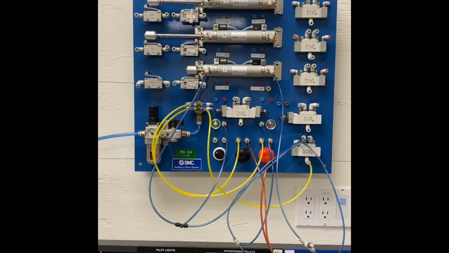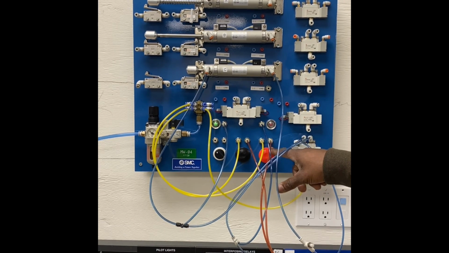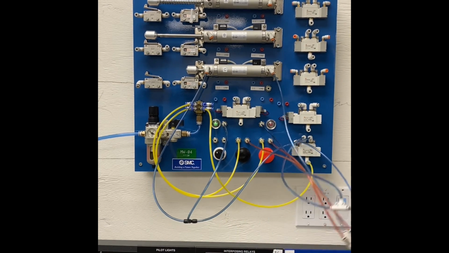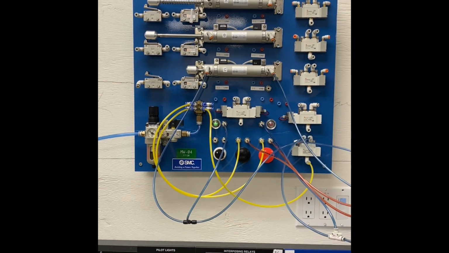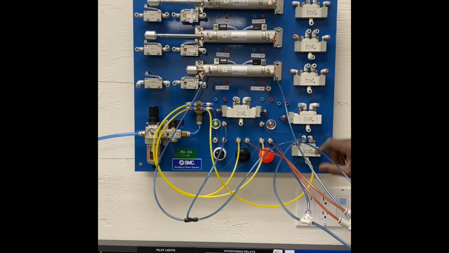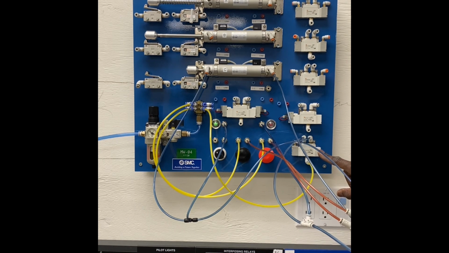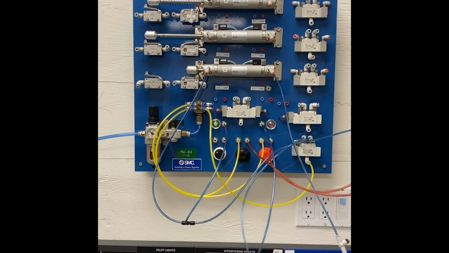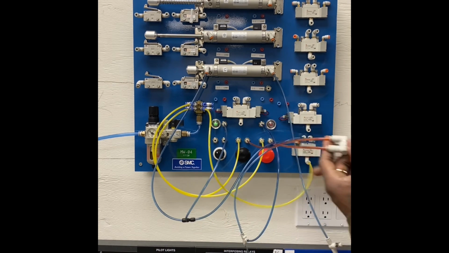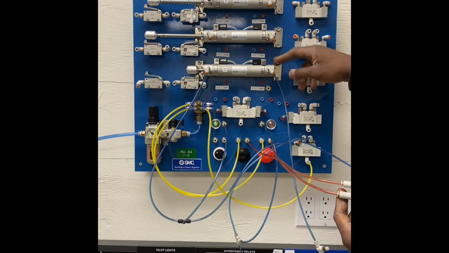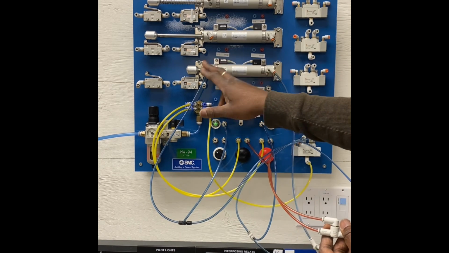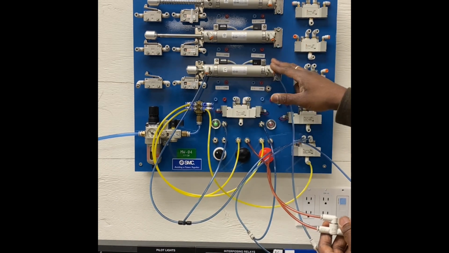Alright, here we have a pneumatic setup whereby either push button, either the black or the red momentary push button, controls this piloted spring return directional control valve, right? Either button, when pressed, causes the cylinder to extend. This is a double acting cylinder, all right?